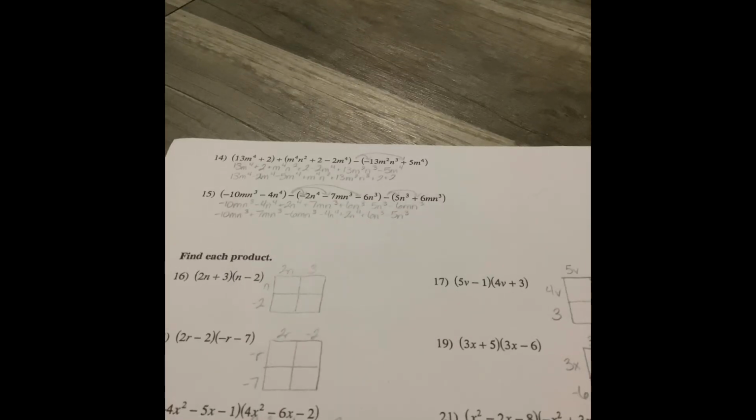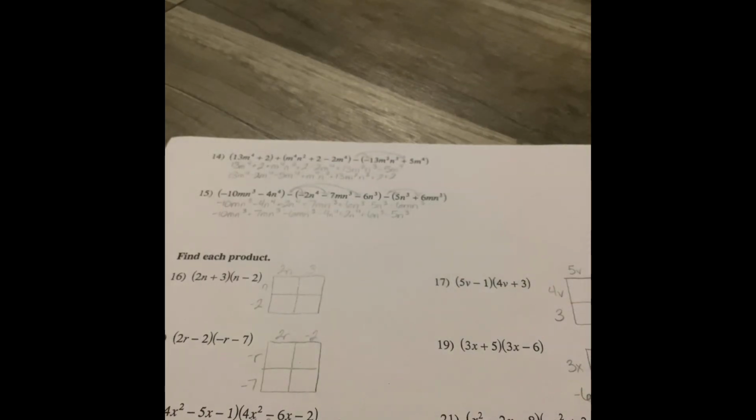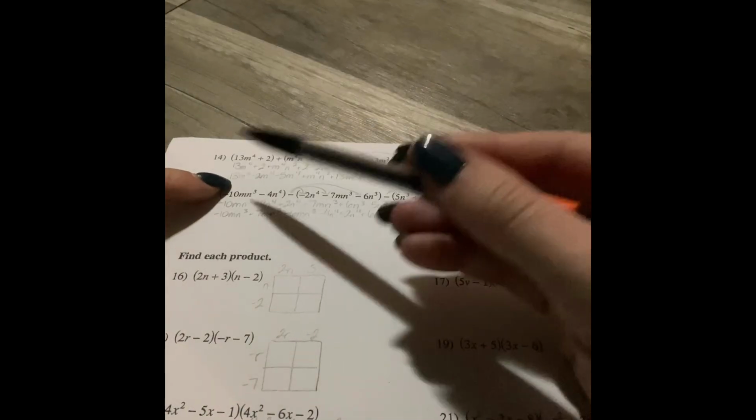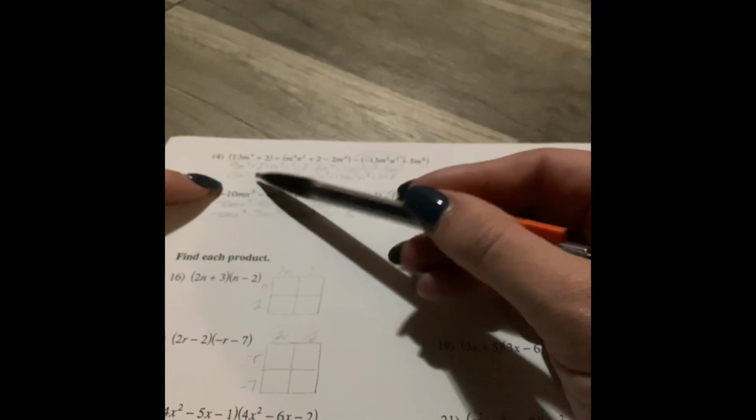Okay, so this has quite a bit going on, and I didn't think things through when I started showing the distribution, so I did kind of cut some space. But these are really good to show you that they have to have exactly the same variables and exactly the same exponents. So m to the fourth, I have 3. I have 13 minus 2 minus 5, which is going to give me 6.